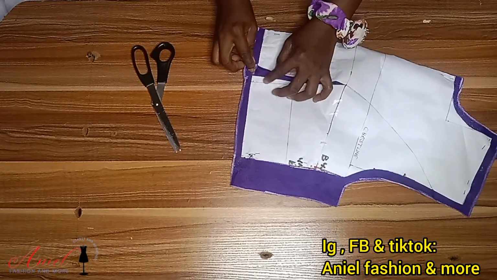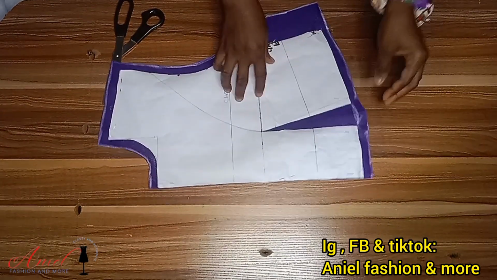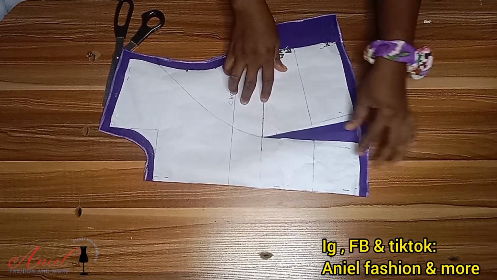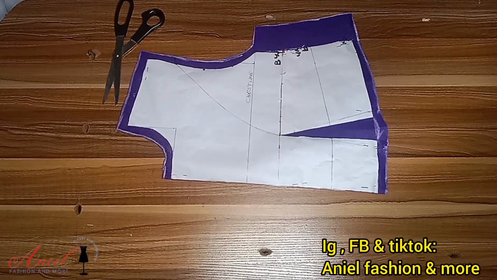Then fold your dart like so and retrim it, and it will give it a perfect blend. So that waist dart is the real dart. If you mark this part that looks open, you've not taken any dart. So it's that waist dart that you are going to notch.